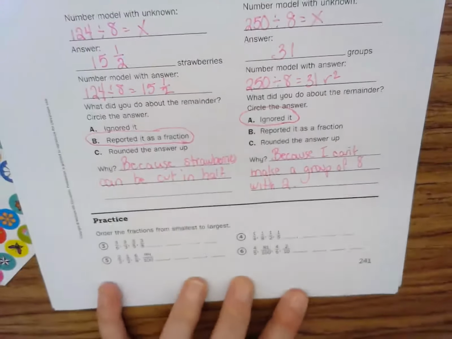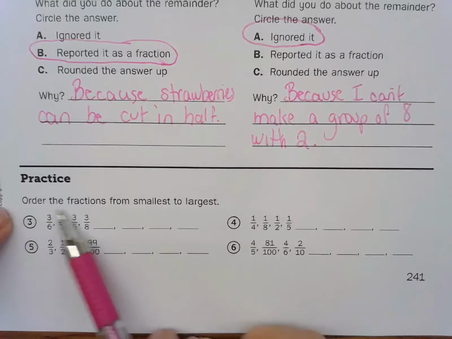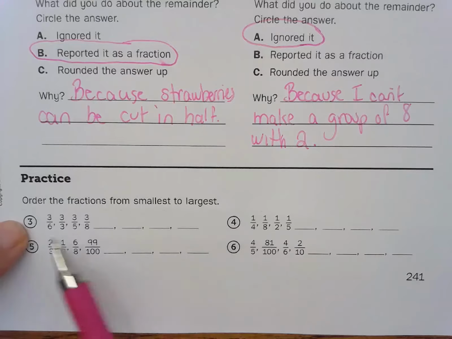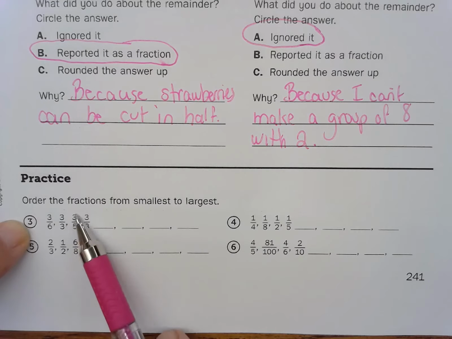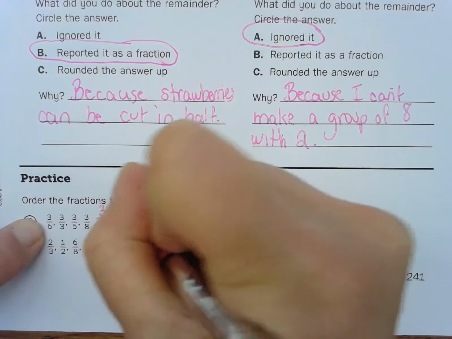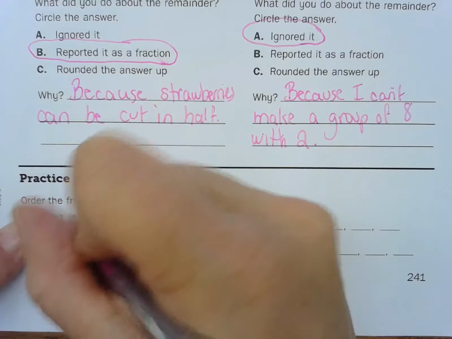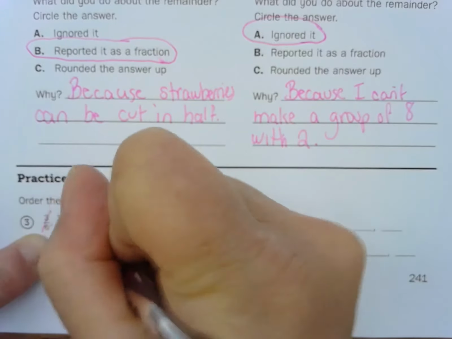Okay, and then the bottom part. Order the fractions from smallest to largest. So 3/6, well, that's equivalent to half. 3/3, that's equivalent to a whole. 3/5 is greater than half. 3/8 is less than half. So that means I'm going from smallest to largest. 3/8 is the smallest. Then 3/6, because that's equal to half. Then 3/5, because that's a little more than half. And then 3/3, because that's equal to a whole.